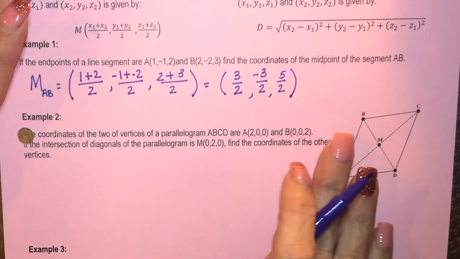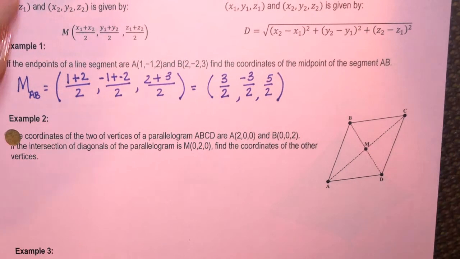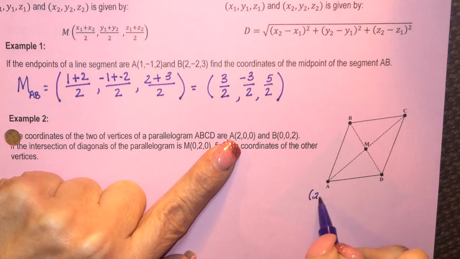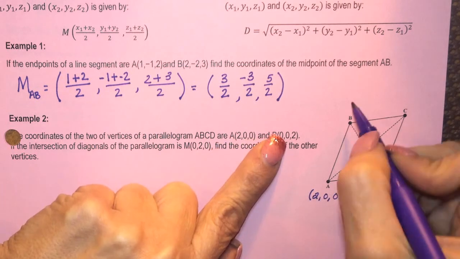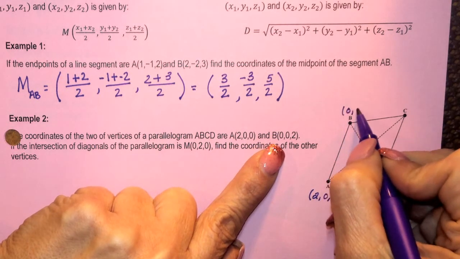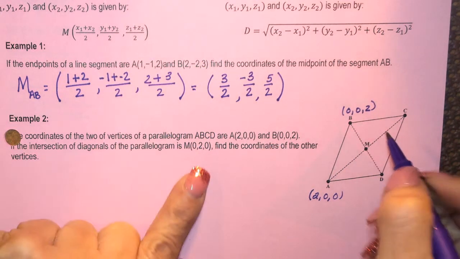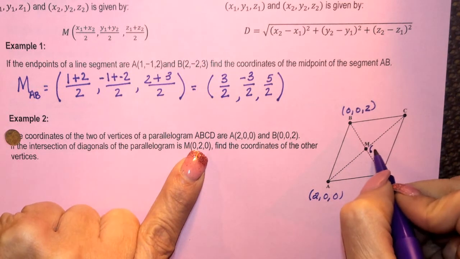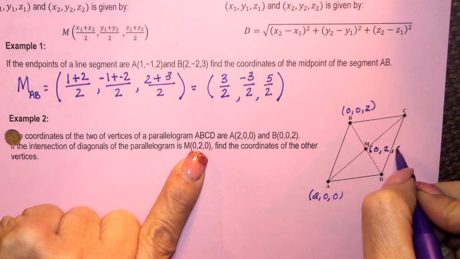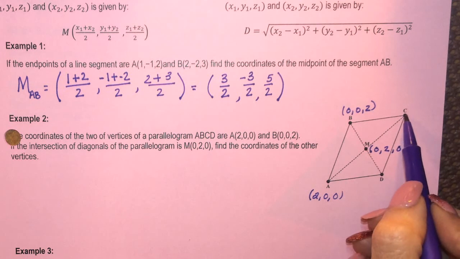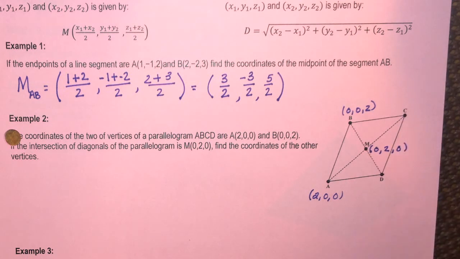And I know I did kind of draw a picture over here. Here's what I'm going to do. If A right here is at 2, 0, 0, I'm just going to label these. B is at 0, 0, 2. And the midpoint, M, is at 0, 2, 0. Find the coordinates of the other two vertices. So we want to know these other two vertices.